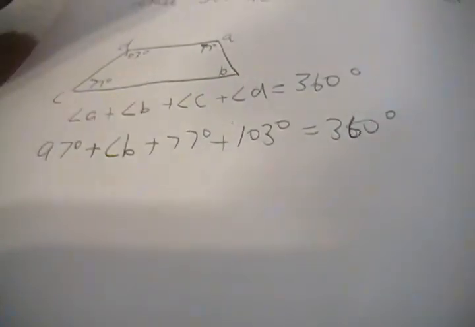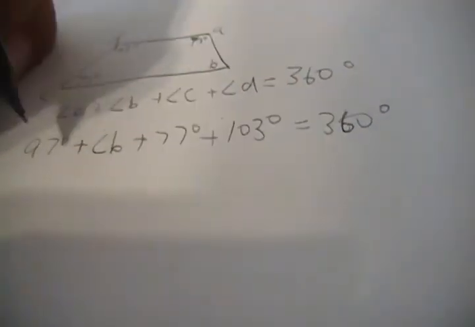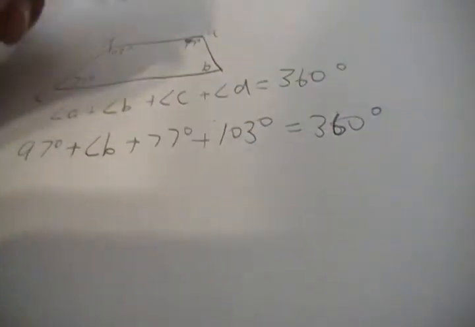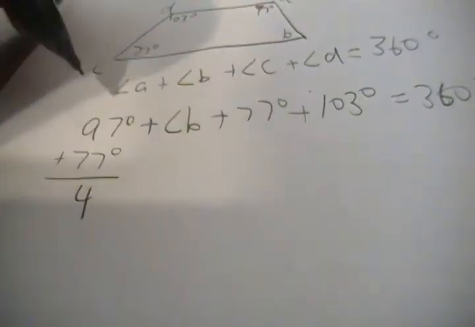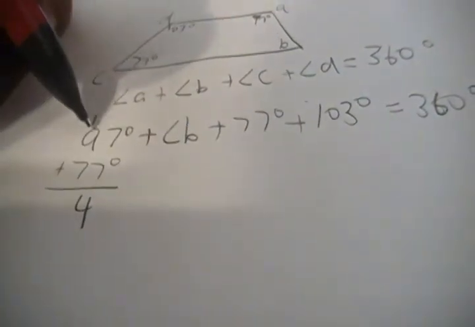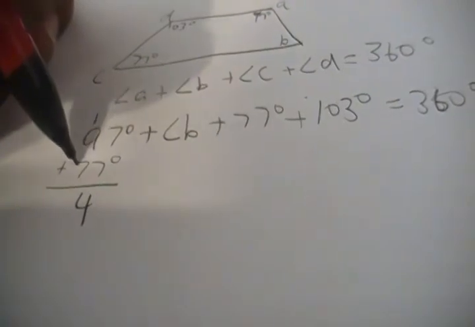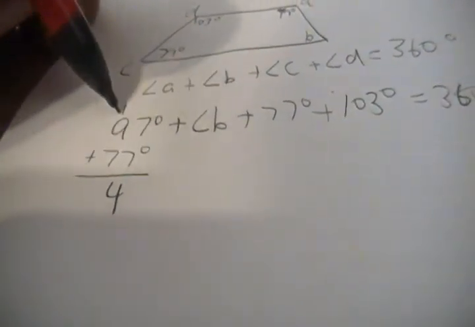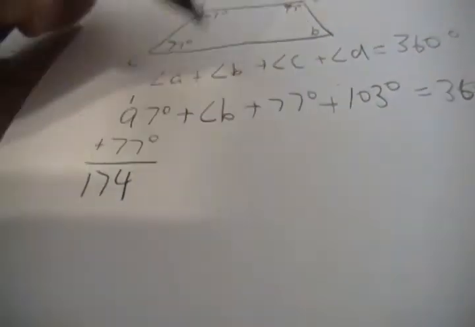So 97 plus 77, what could that be? Let's add that. 7 plus 7 is 14. Bring down the 4, carry the 1. 9 plus 7 is 16 plus 1, which is 17. So you get 174 degrees.